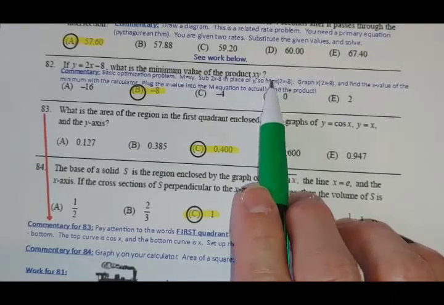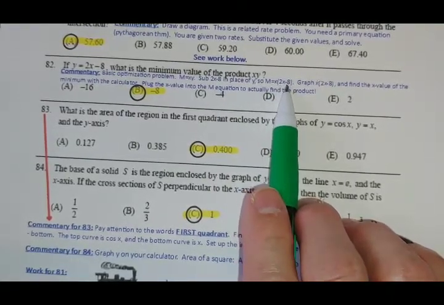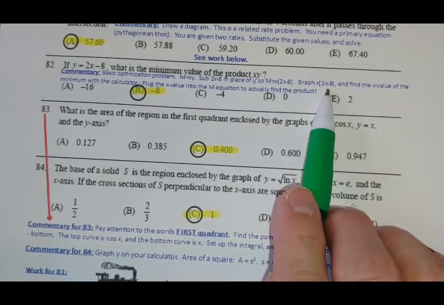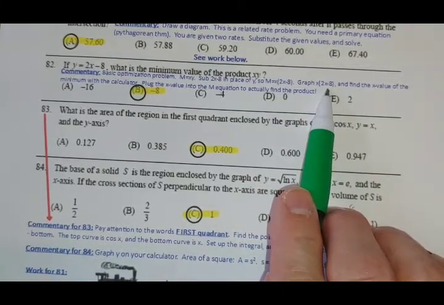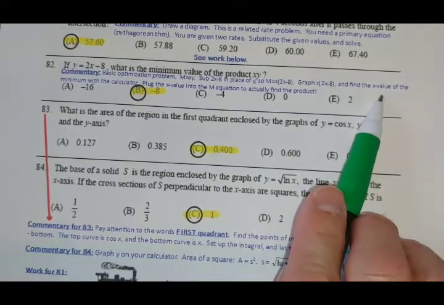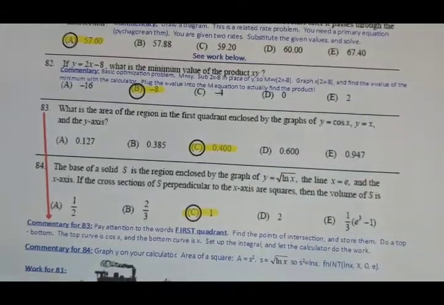If I want to be lazy and not make it 2x squared plus 8 minus 8x, I can literally type this into my calculator, and I'm trying to minimize this product. So I go to the calculator and I find the minimum. I don't even have to do any calculus on that problem.